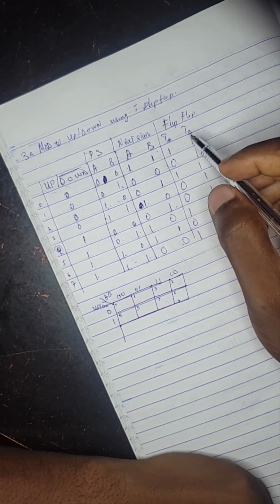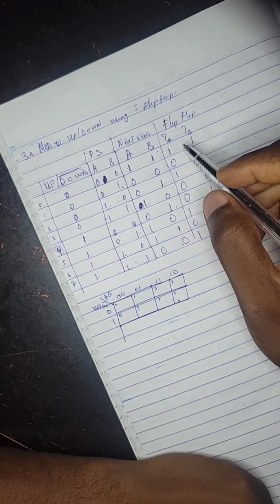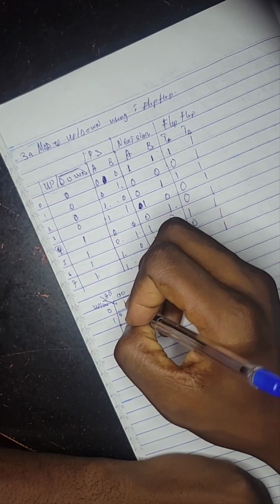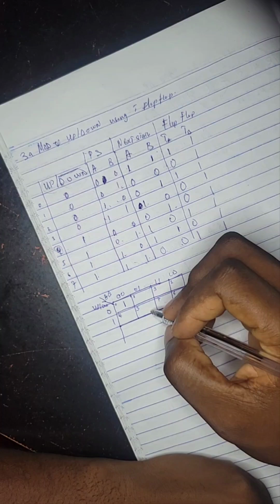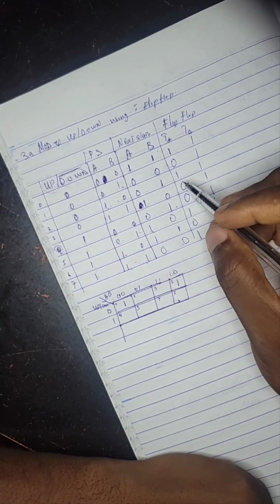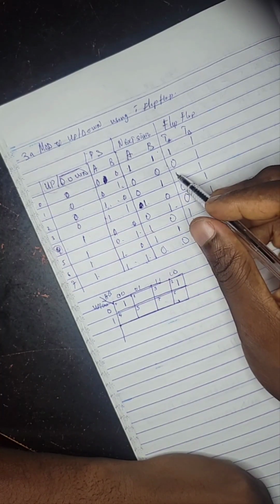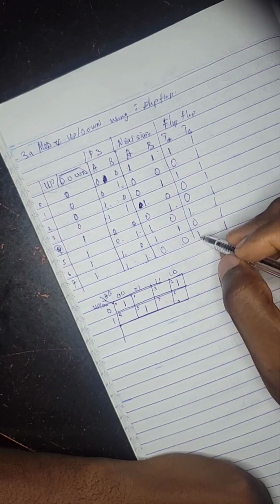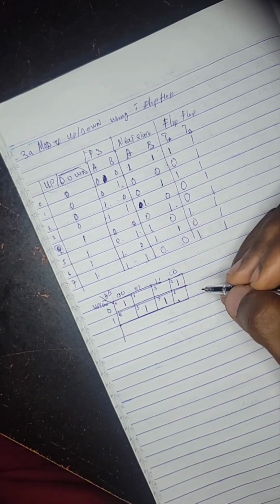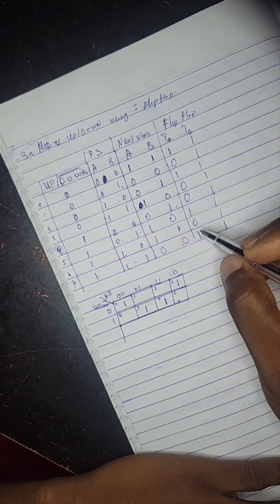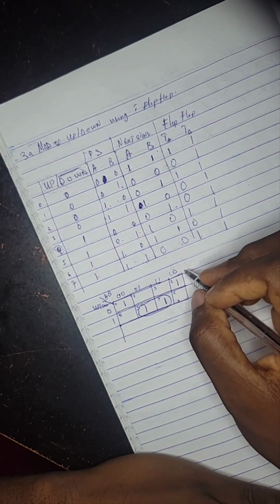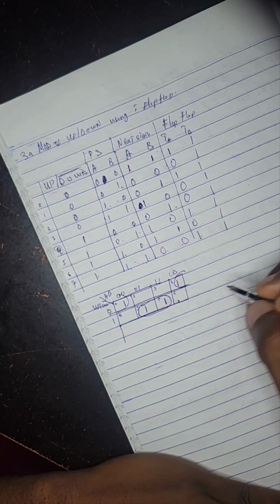So when do we have 1? We have 1 at 0. We have 1 at 2. We have 1 at 5. And we have 1 at 7. That's all. We only have 4 ones. So we are going to circle this one and this one.